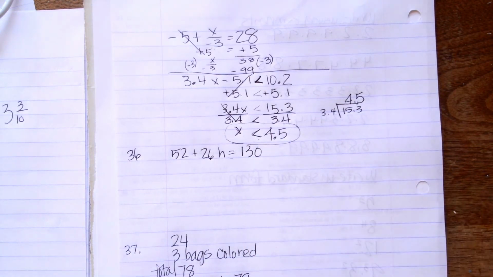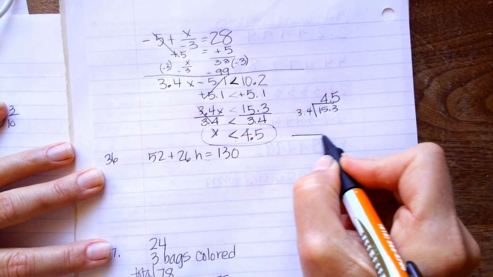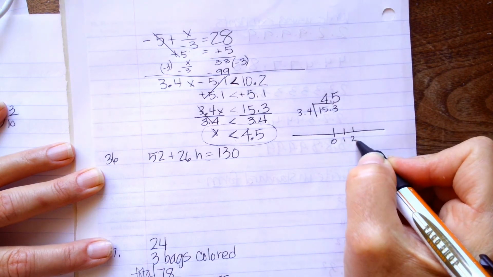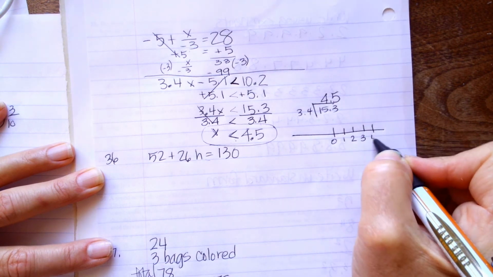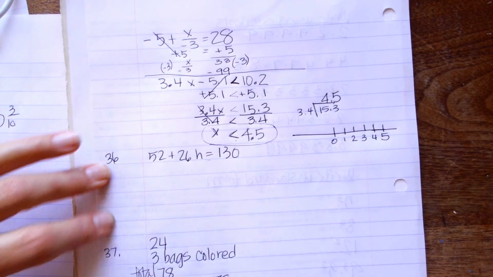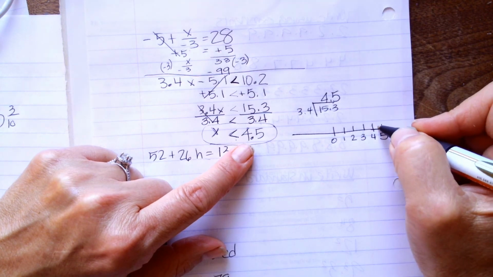And we can be asked to graph that. And what that means is we are going to make a number line like this. And we're going to find where 4.5 would be. So 4.5 would be right here.